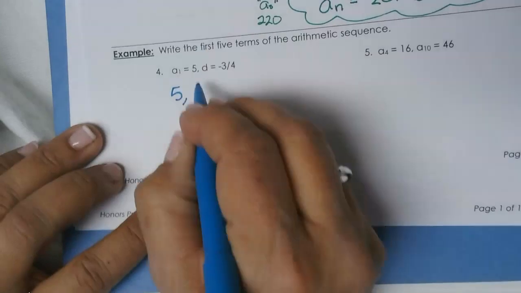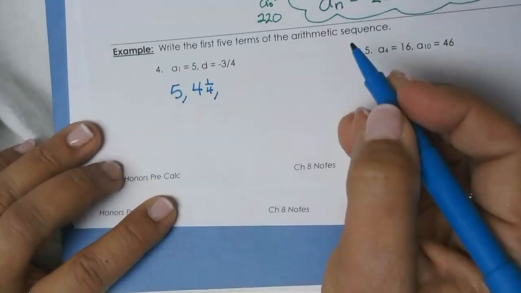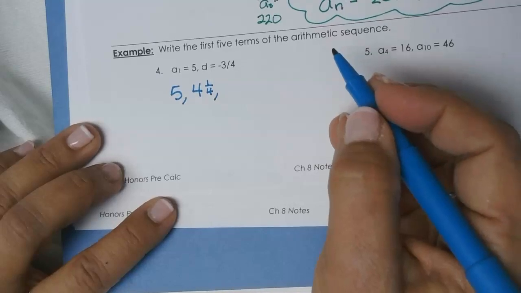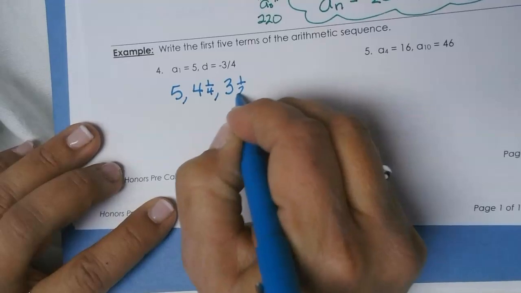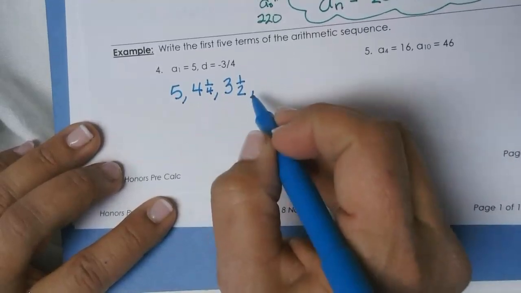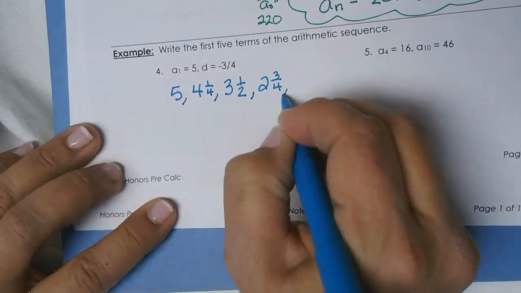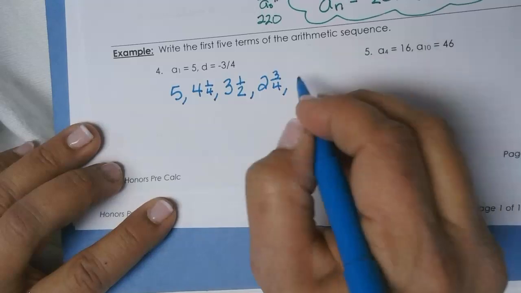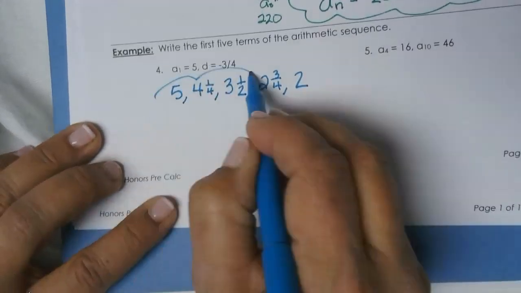So 5 minus 3/4 would be 4 1/4, or 17/4. If I subtract another 3/4, that gives me 3 1/2, or 7/2. If I subtract another 3/4, that gives me 2 3/4. And if I subtract another 3/4, that gives me 2. That's all they really need to do.